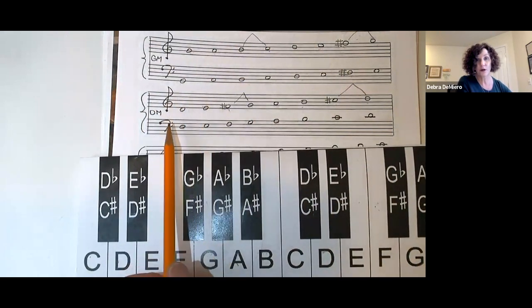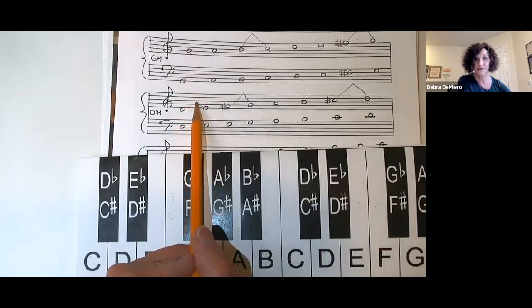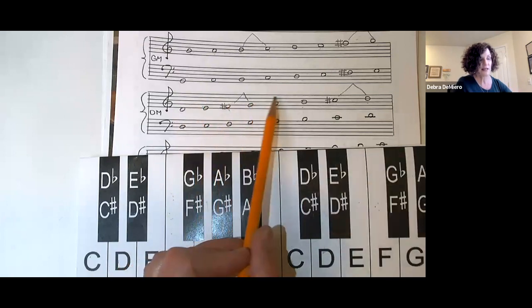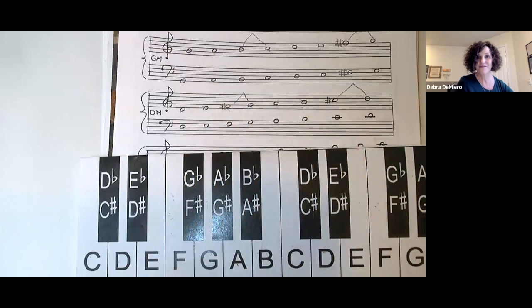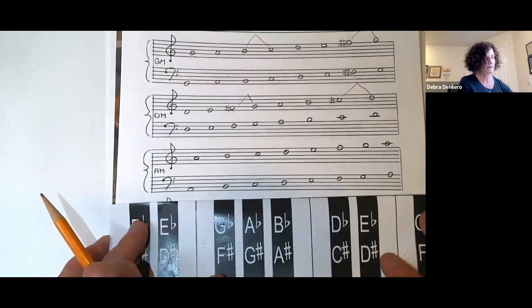If you are more comfortable, you can just write your letter names above the notes, if that'll help you keep track of where you are on the keyboard a little better. D, E, F, G, A, B, C, D. You can write those so those letter names are in front of you if you like. Let's do one more here for this video.